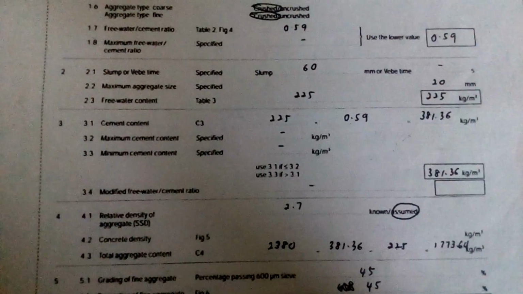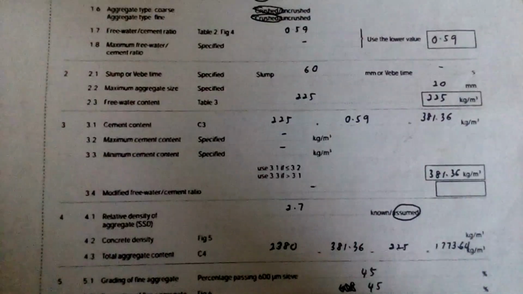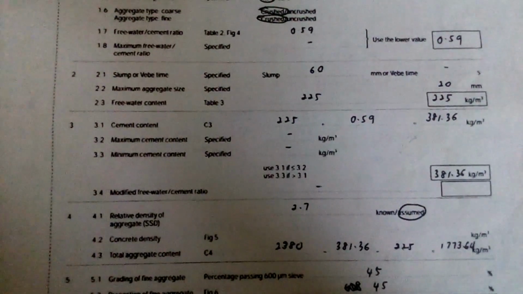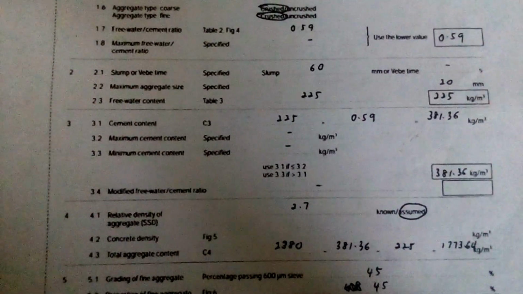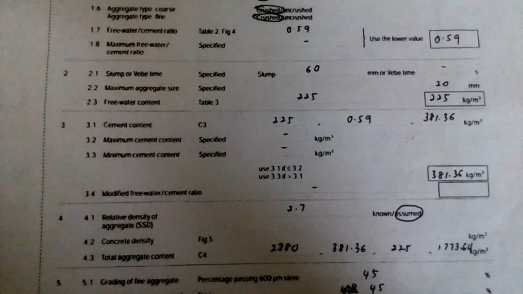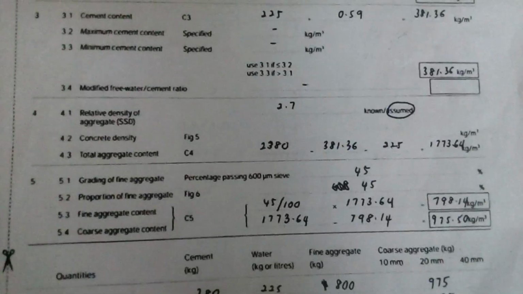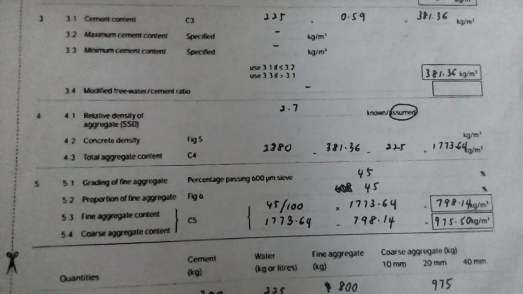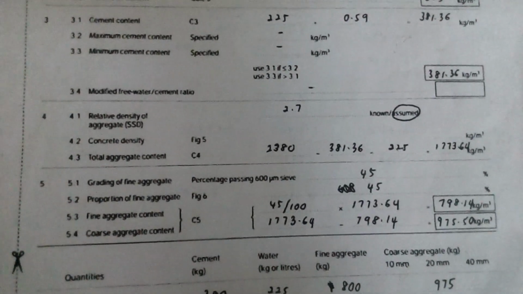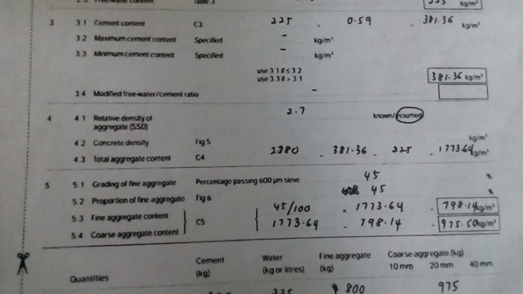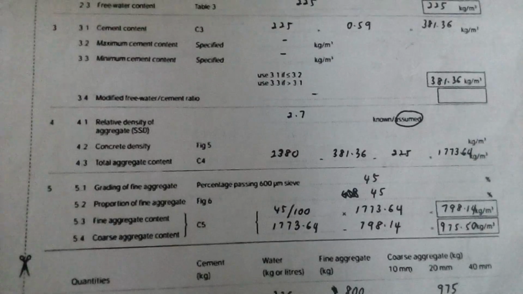Then the cement content is calculated by dividing the water content per cubic meter by the free water cement ratio, and we get 381.36 kg per meter cube. Next, coarse aggregate is estimated by assuming that the relative density of aggregate SSD is 2.7. Then the fine aggregate content is also estimated.